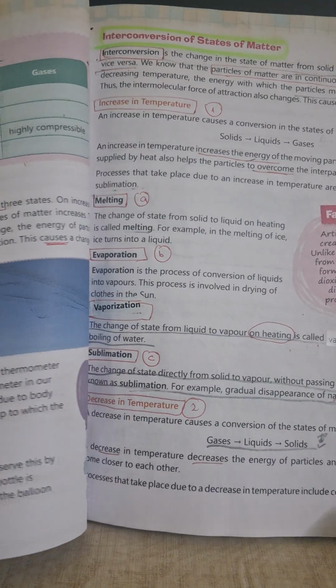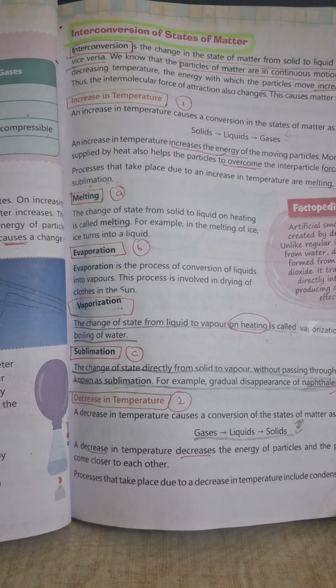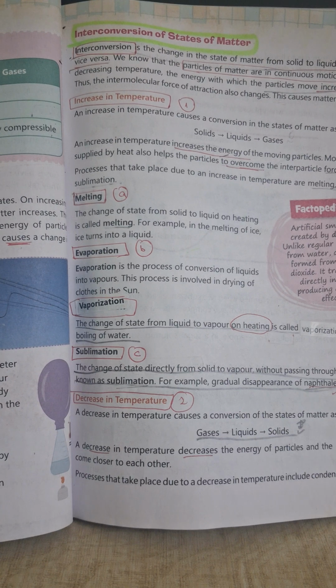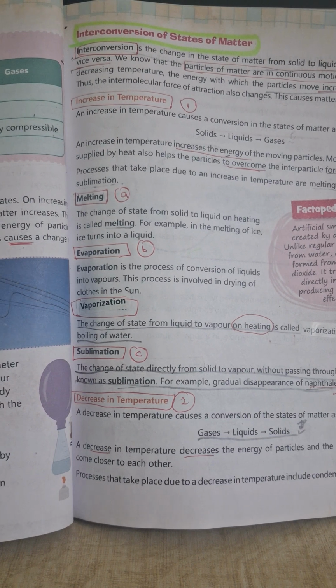Now, what is interconversion? Interconversion is that, can we change the states of matter? Yes, we can. From one state to another state, how?